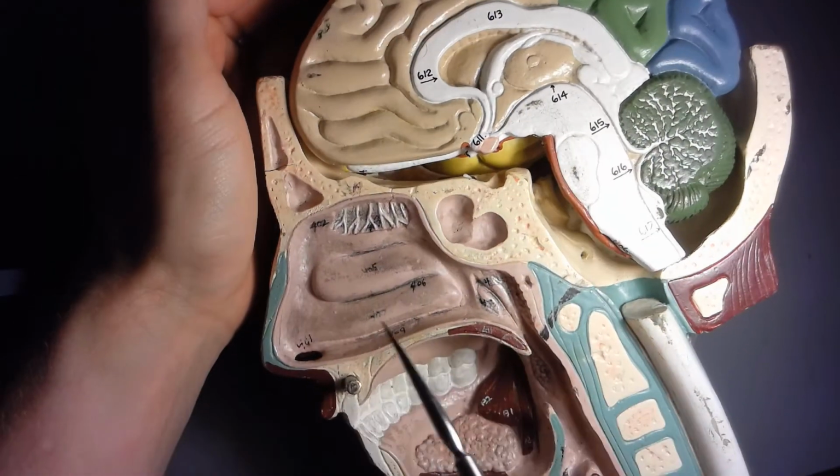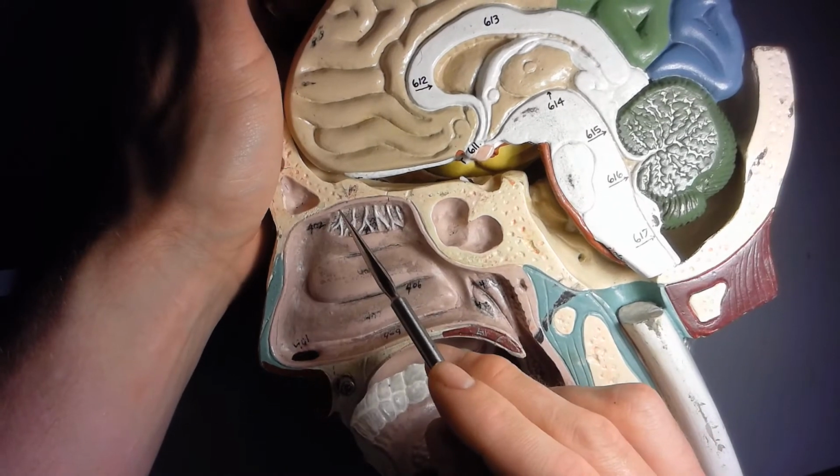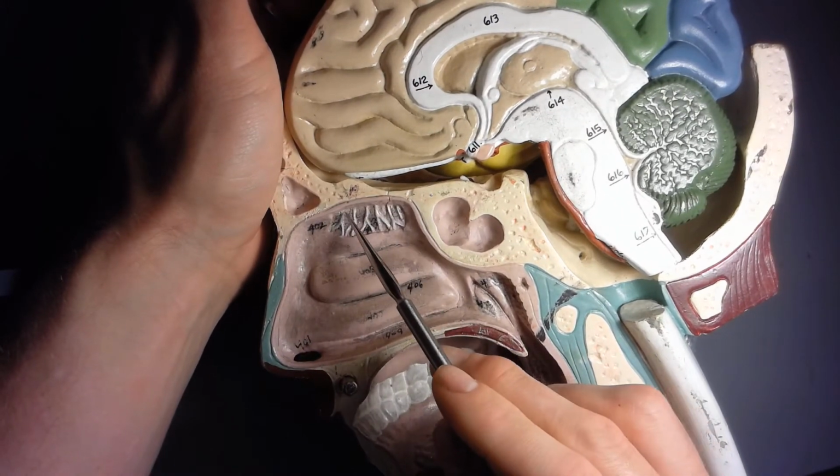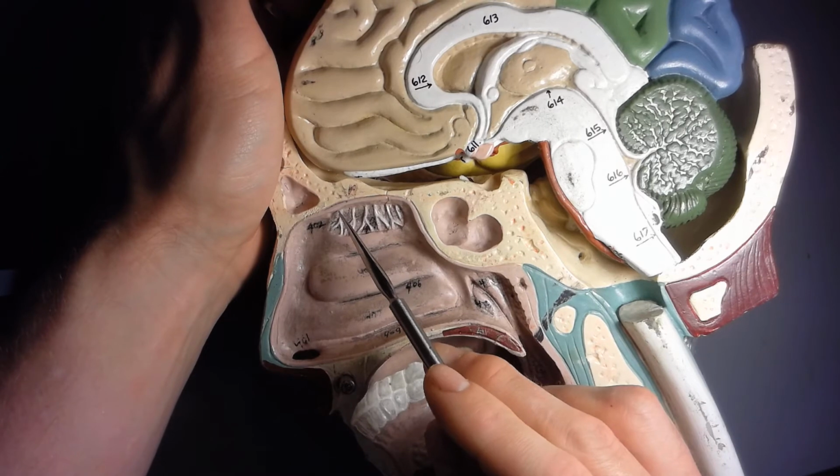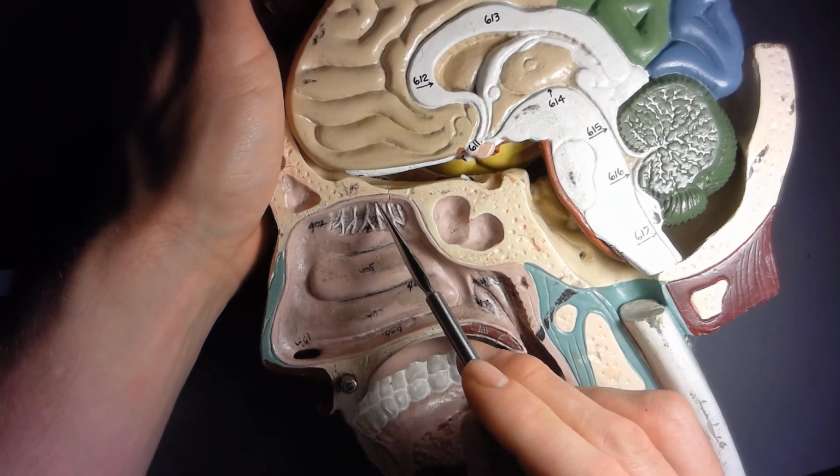Next you have the olfactory epithelium. That is the tissue, and this tissue is kind of a pinkish color. So this is the olfactory epithelium right here.